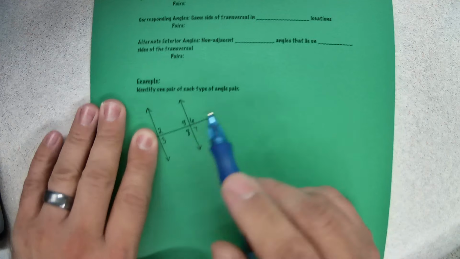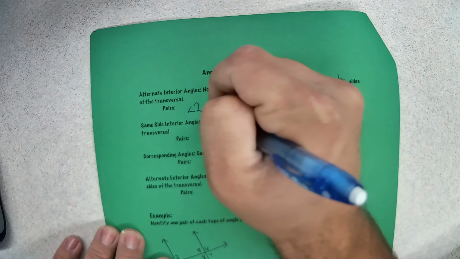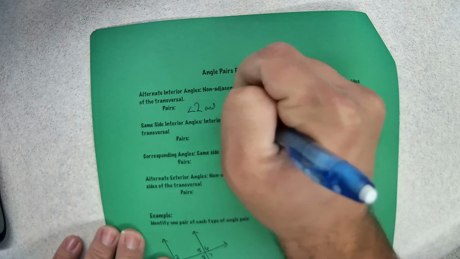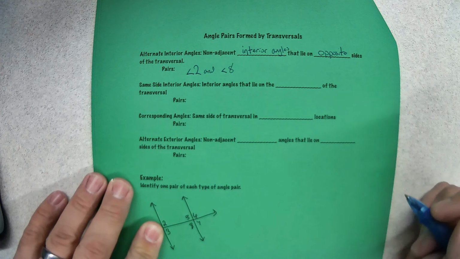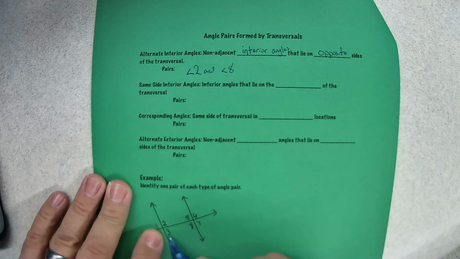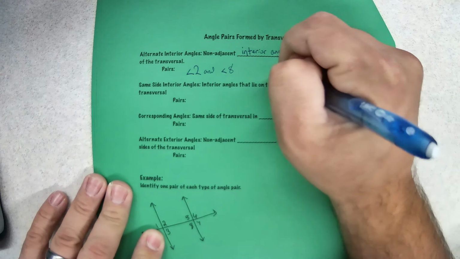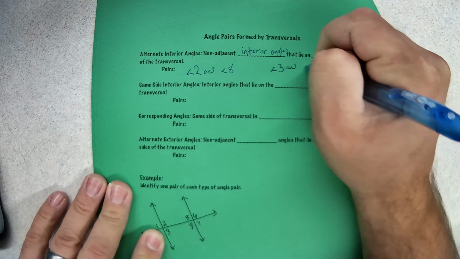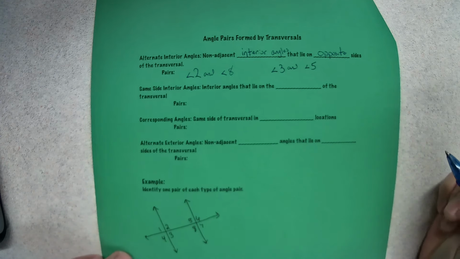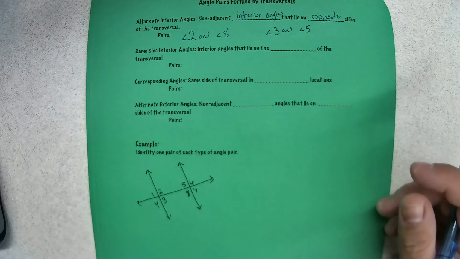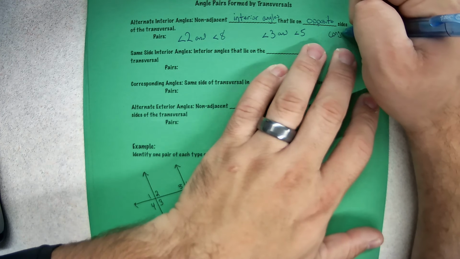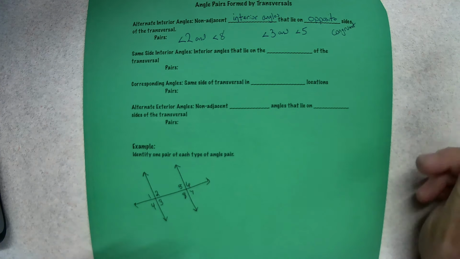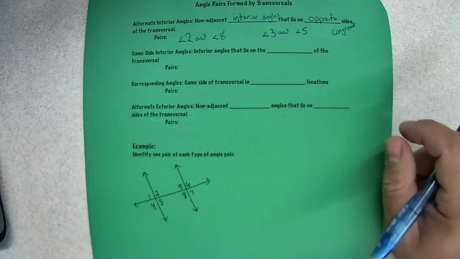We also have another set of alternate interior angles, and that is angle 3 and 5. Alternate interior angles are always congruent, meaning that they have the same angle measure.